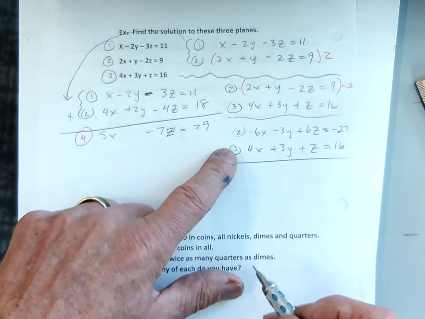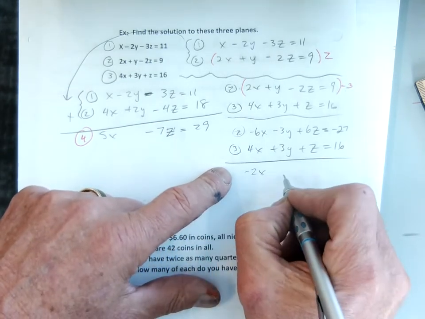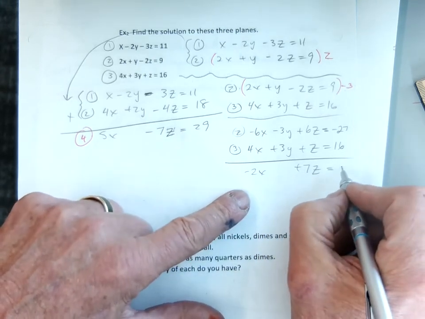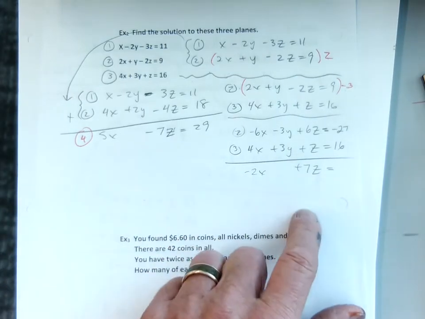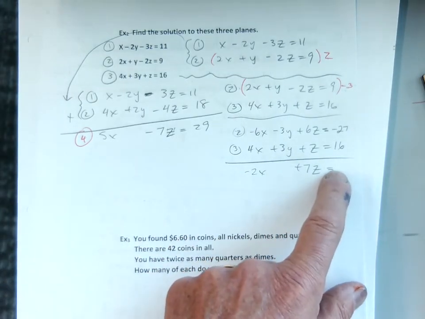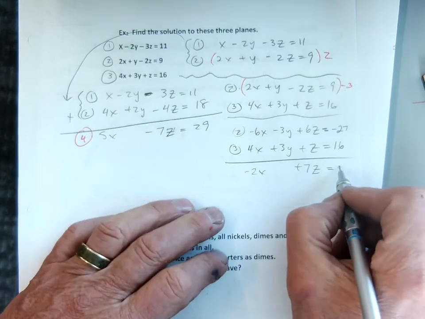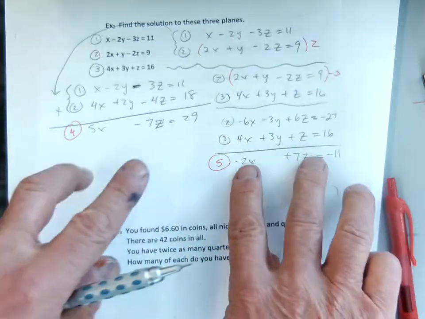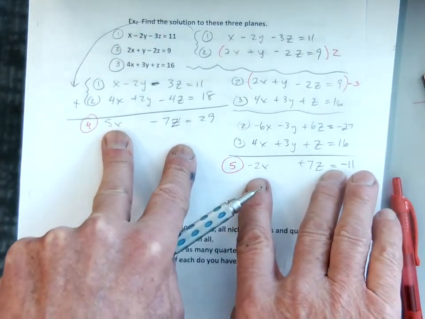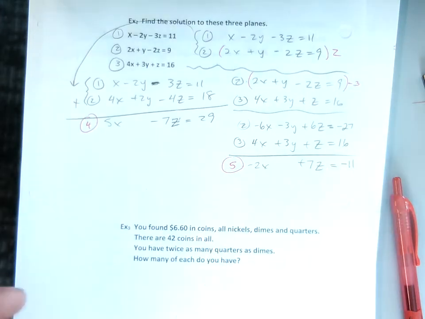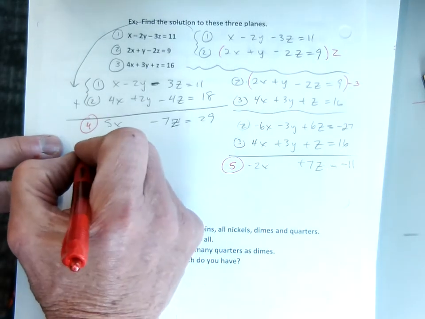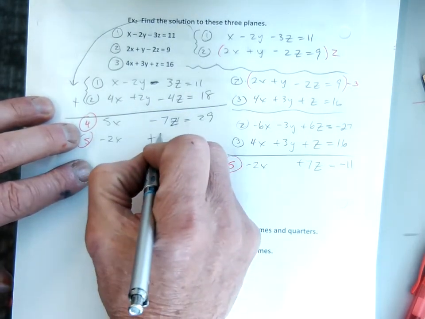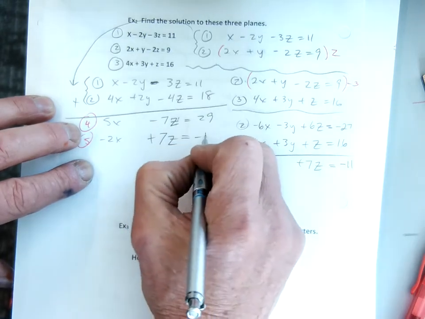So now when I add 2 and 3, I'll get -2x plus 7z. Is that -9? Probably, right? No, or is that 11? That's -11, right? 16 minus 27, -11. Okay, you've made an equation 5. So let's put equation 5 and equation 4 together. Oh, this isn't bad. Equation 5 comes over here. So I've got -2x plus 7z equals -11.